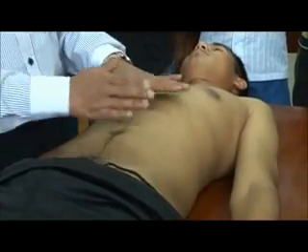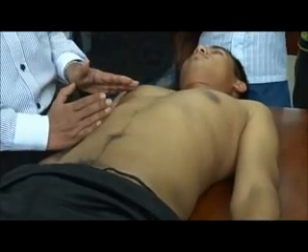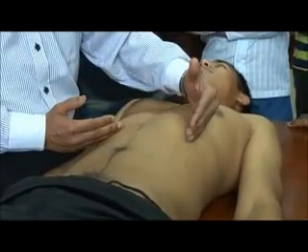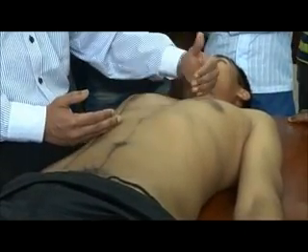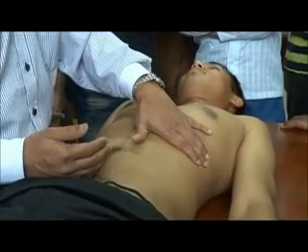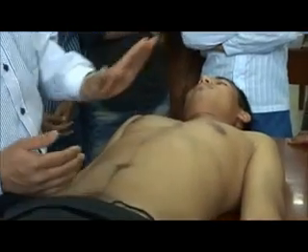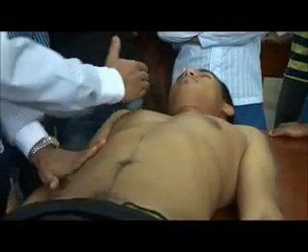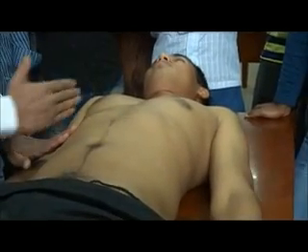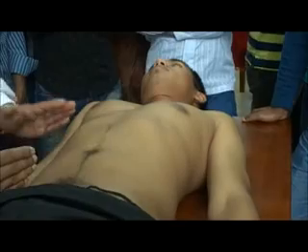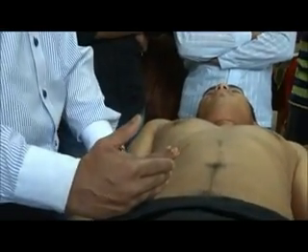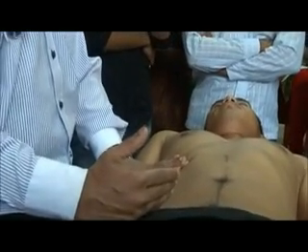And then above the transpyloric line, just left of the left mid-clavicular line, you will find the left hypochondriac region, and then the right hypochondriac region. Outside the right mid-clavicular line, and above the transpyloric line, you can find the right hypochondriac region.